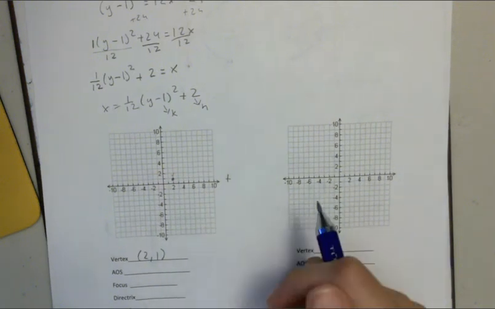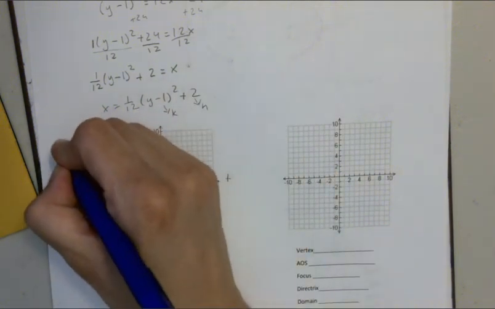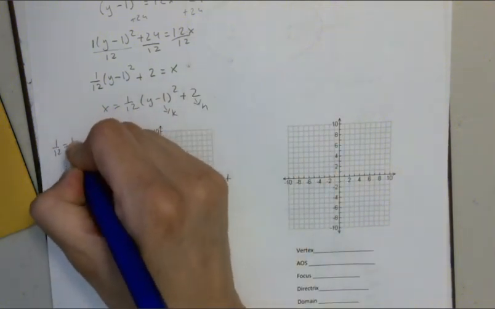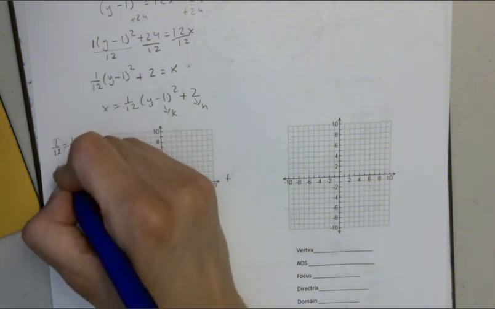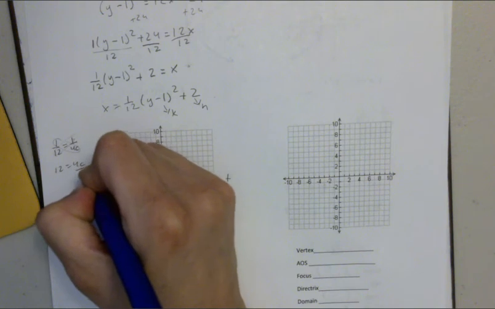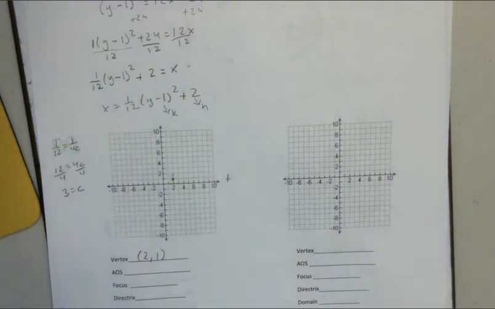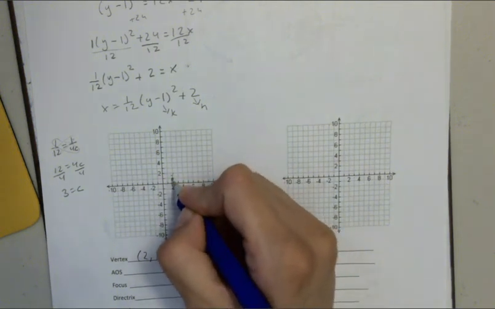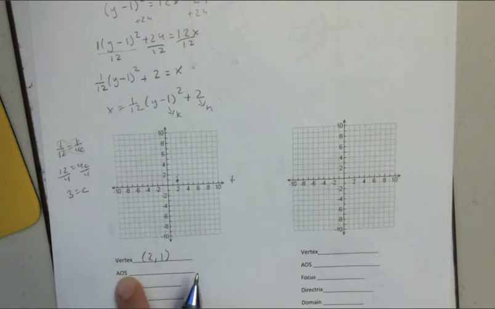So let's go ahead and find that c distance. So we take this a, so we say 1/12 is equal to 1 over 4c. And then we're going to go ahead and do our proportion. So 12 equals 4c. We're going to divide each side by 4. So we get 3 equals c. So we need to start at our vertex. Oh, I'm sorry, I skipped a step. I should have done the axis of symmetry first.